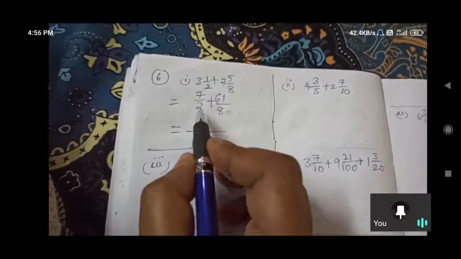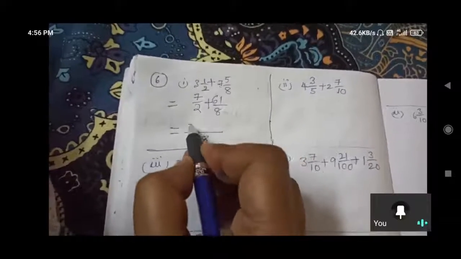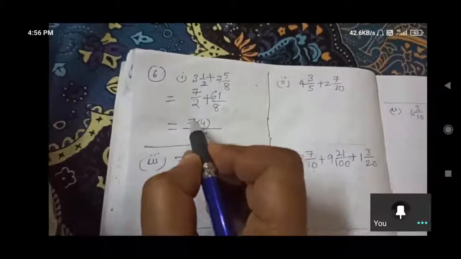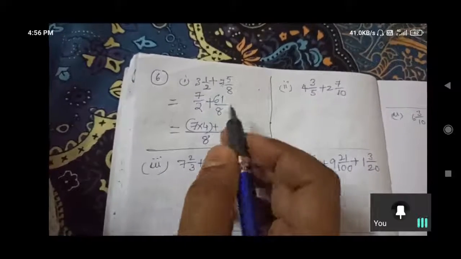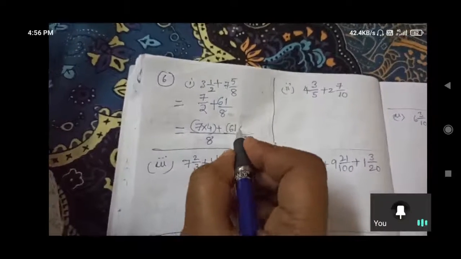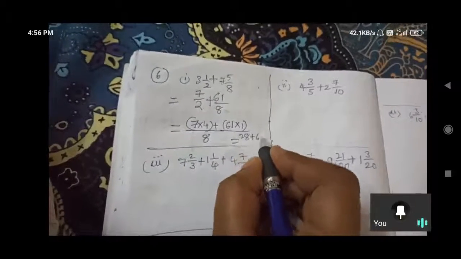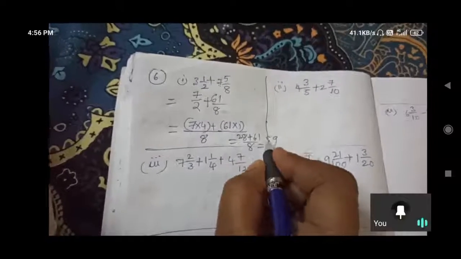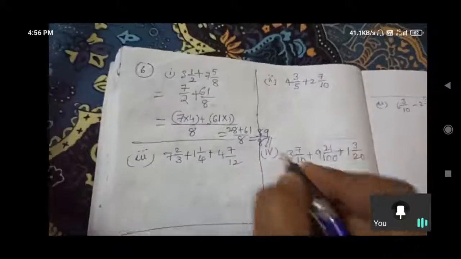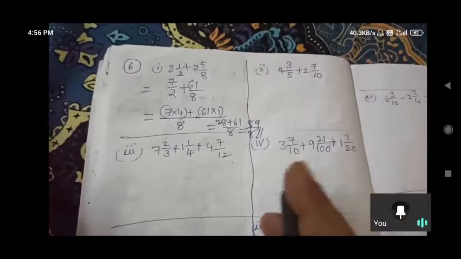How many times do we need to multiply 2 to get 8? 4 times. Yes, 7 into 4, plus. How many times do we need to multiply 8 to get 8? One time only. So 61 into 1. So it equals 28 plus 61 by 8. How much will we get? 8 plus 1, 9. 6 plus 2, 8. 89 by 8 we will get. So like that, first we need to make those improper fractions.